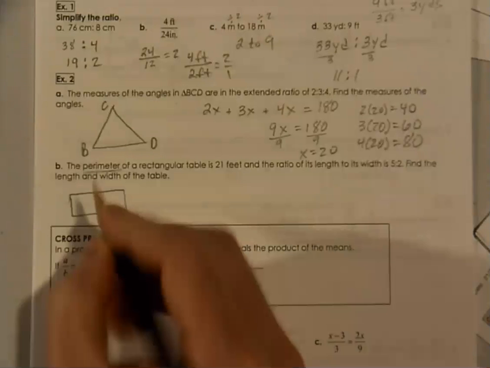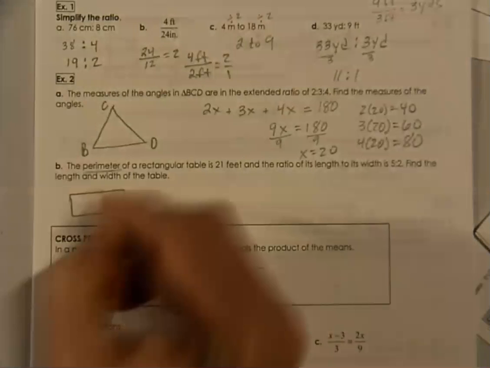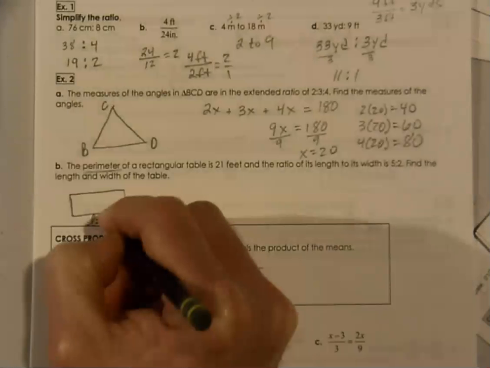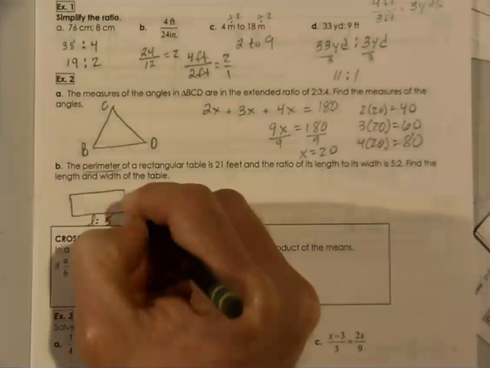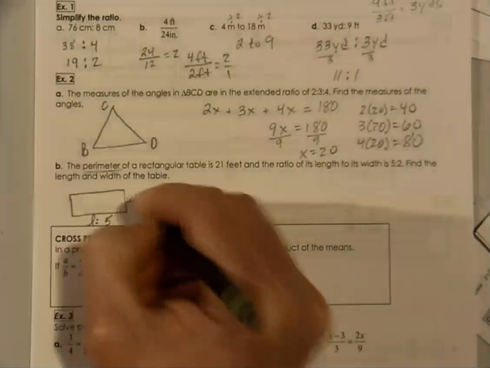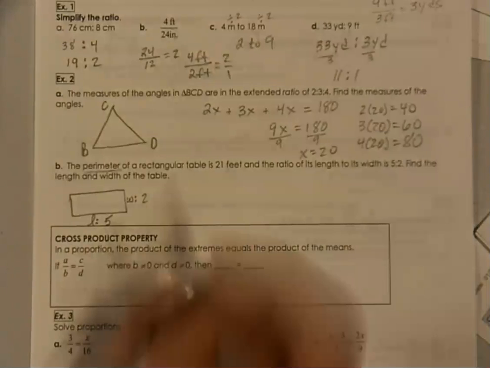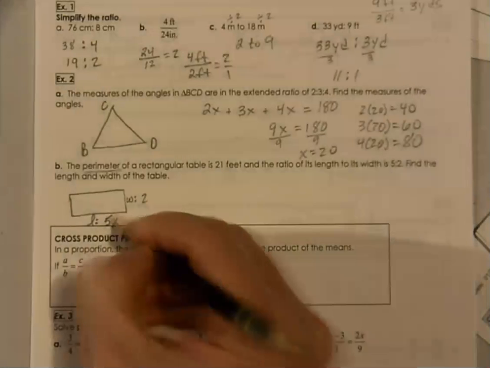So we'll call this length, and we'll call this width. And it's not that they are 5 and 2, but there's some multiple of 5 and 2. They're either 10 and 4, 50 and 20, 500 and 200. There's some multiple. So a good way to write it is 5x and 2x.